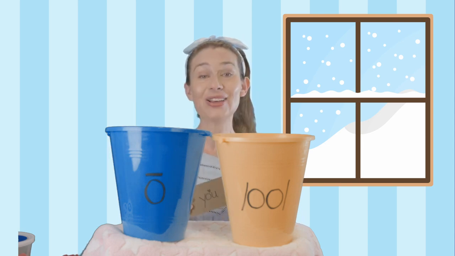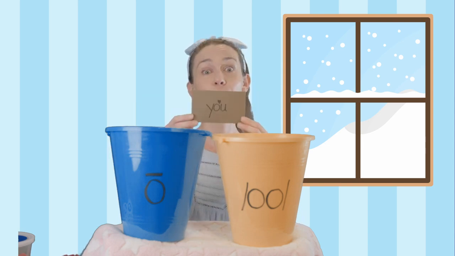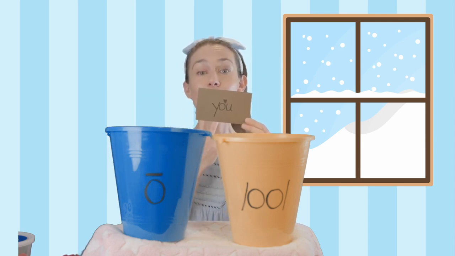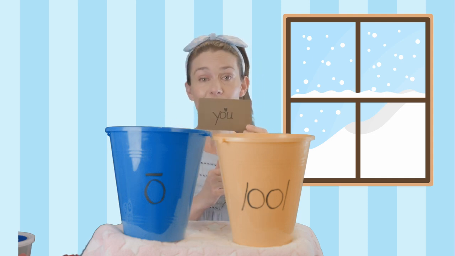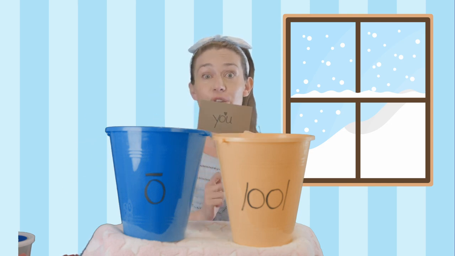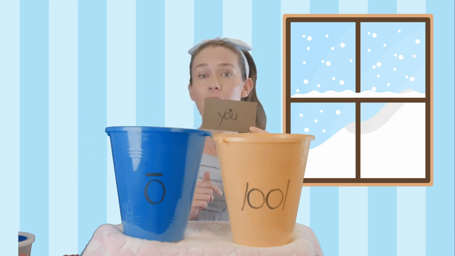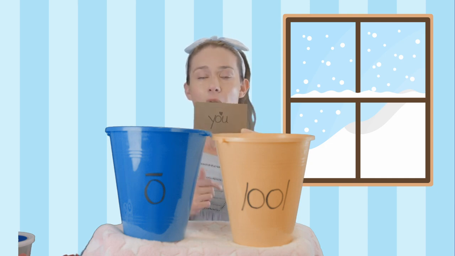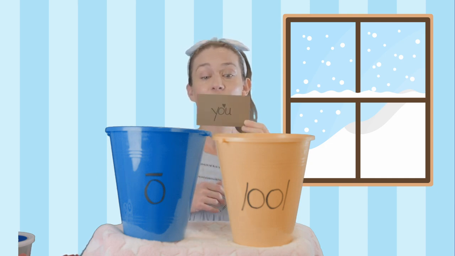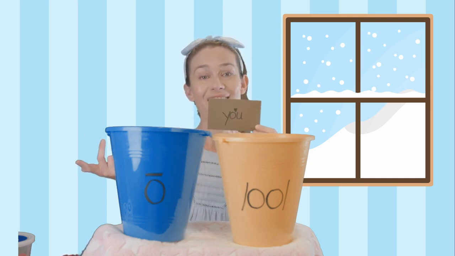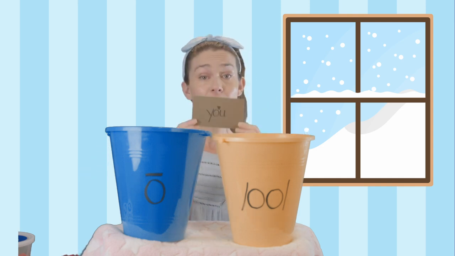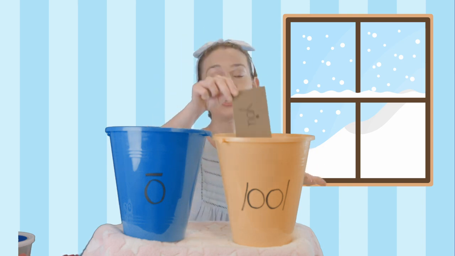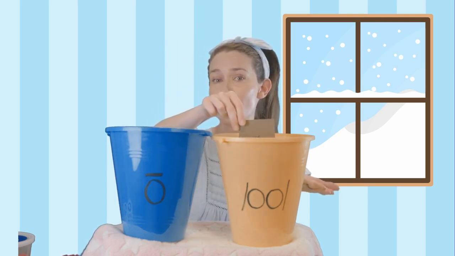All right, let's take a look at our next heart word. You. Ooh, you. Even though I have 3 letters in this word, I only have 2 sounds. That's because the O and the U, that's the heart part of the word, are a vowel team. They are working together to say ooh. They're working together to say the broad O sound. So I have to put the heart word you into the broad O bucket.